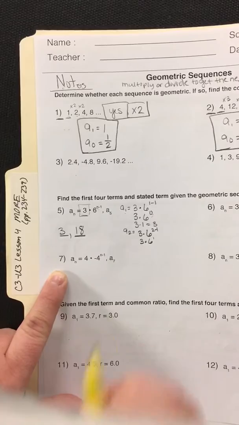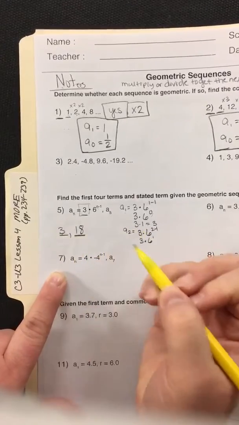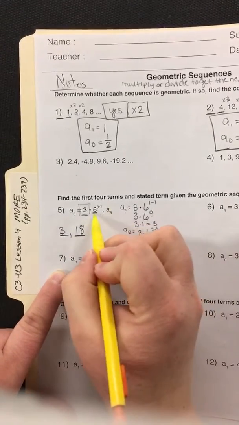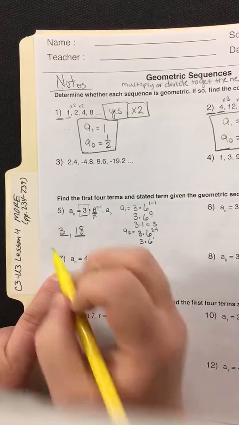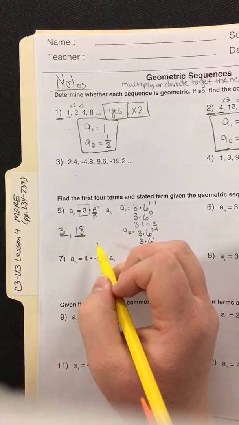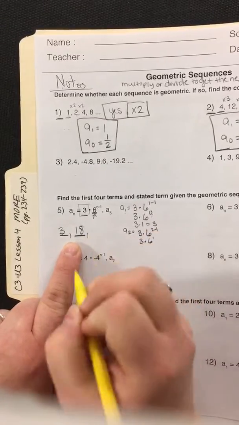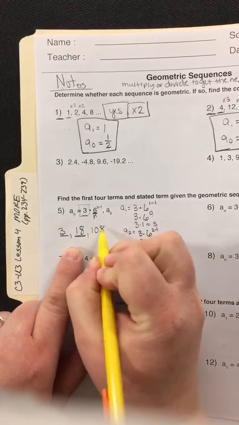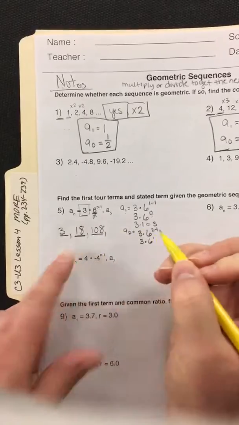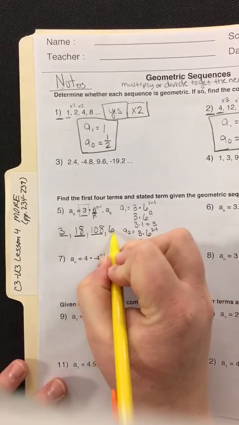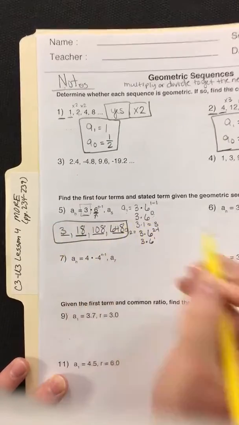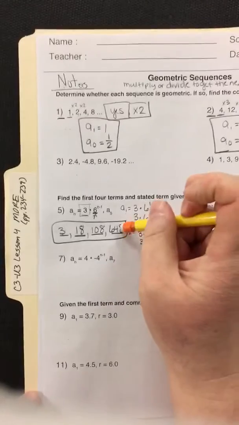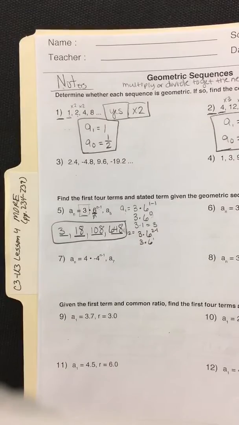There's my second term. Okay, how to get from 3 to 18? You multiplied by 6 right here. It showed you your common ratio. Okay, so now we're just multiplying by 6. So take 18 times 6 in your calculator. These are going to get really big really fast because it is geometric, or really small really fast. That's just how geometric works, because you're either multiplying or dividing to get the next number. So we have 108 and 648.